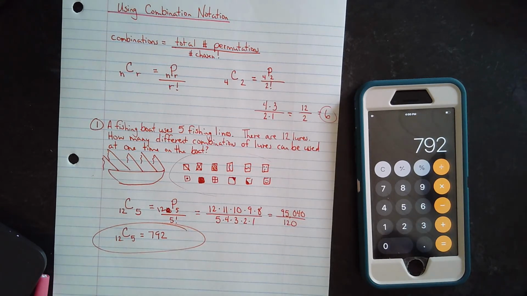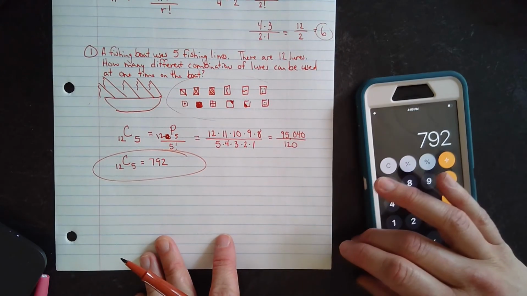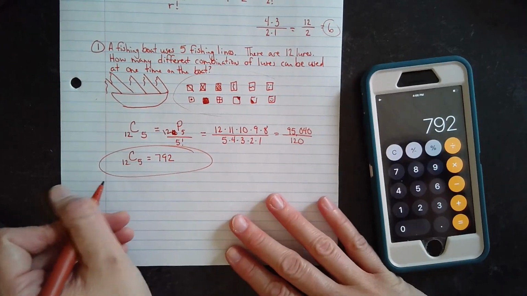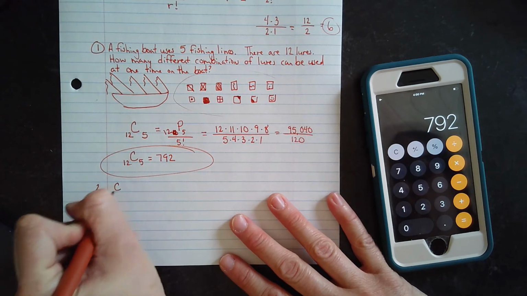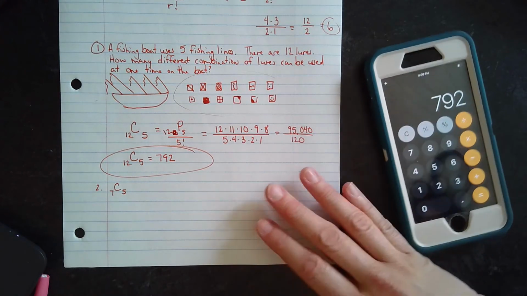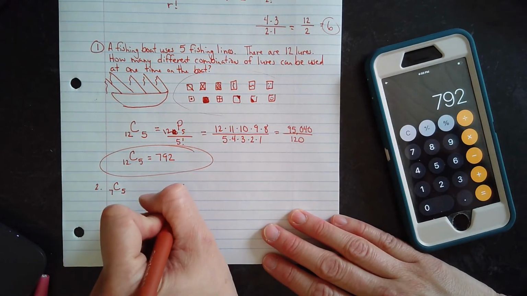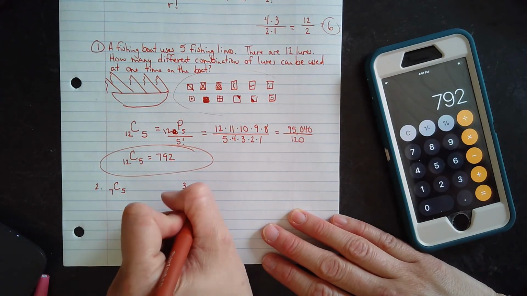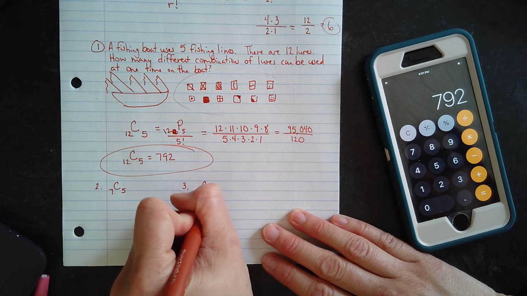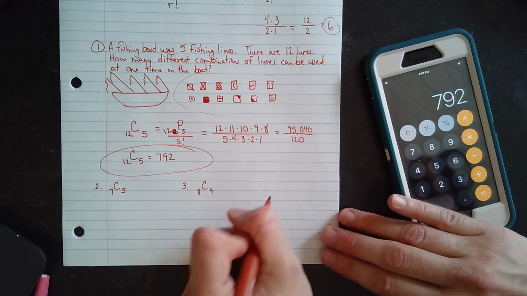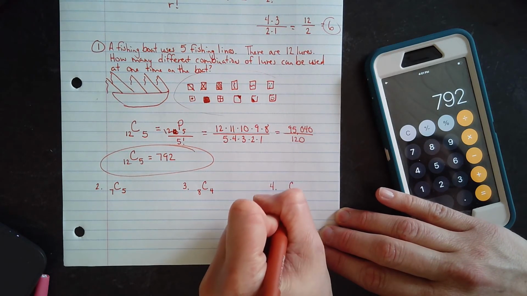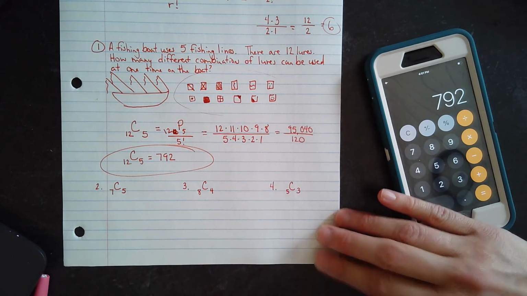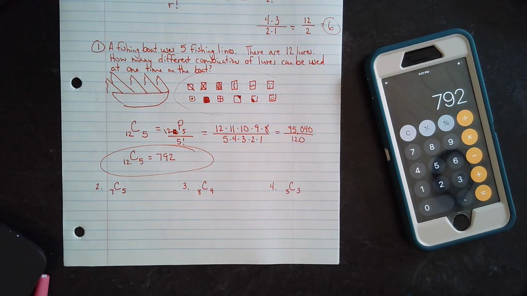So I'm going to give you a couple more, and I want you to pause the video to work through these ones. Okay, they're not going to be story problems. I'm just going to give you the combination notation, and I want you to solve it. Okay, so this is the combination of 7 objects chosen 5 at a time. I want you to figure out the combination of 8 objects chosen 4 at a time. And then finally, I want you to figure out the combination of 5 objects chosen 3 at a time. So go ahead and pause the video to do the work and then restart to check.